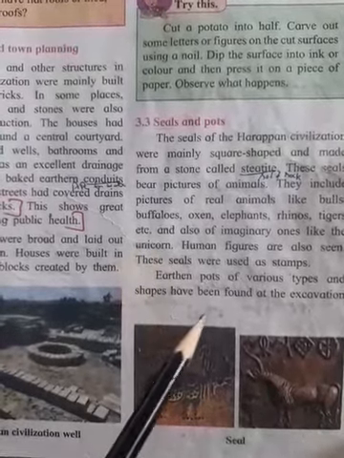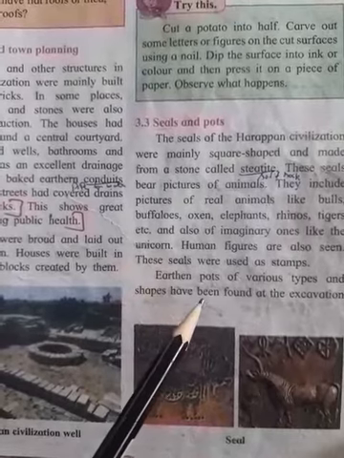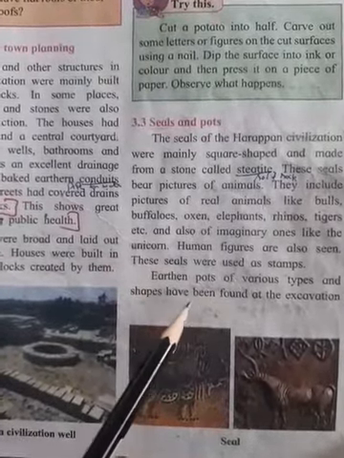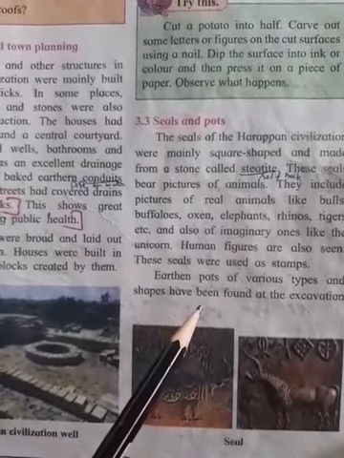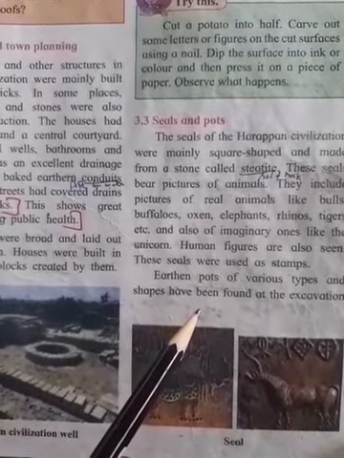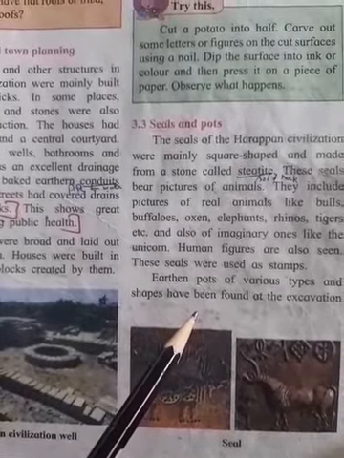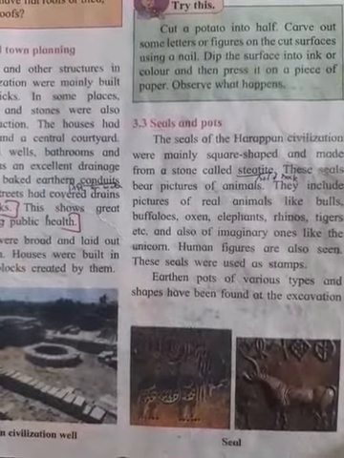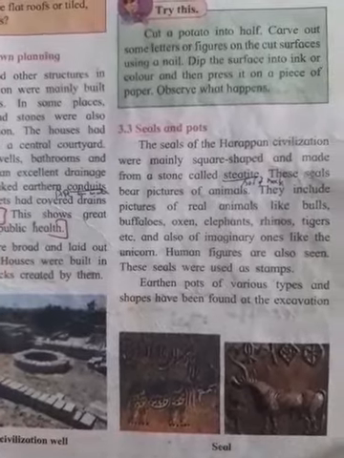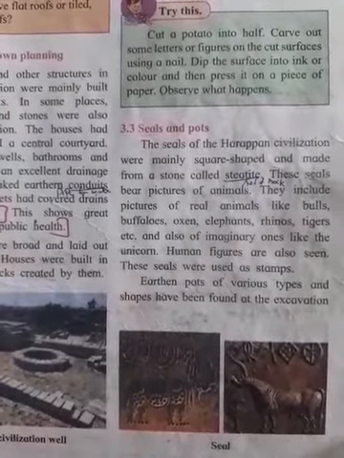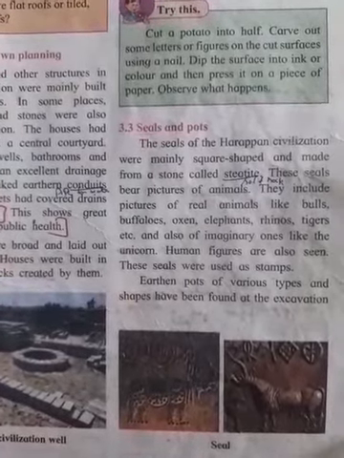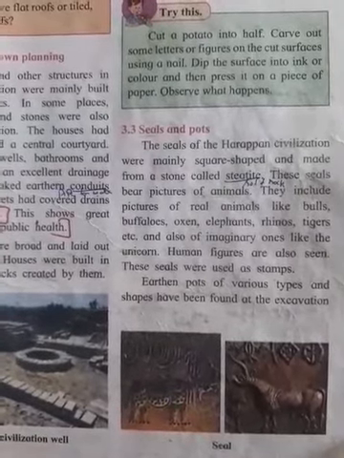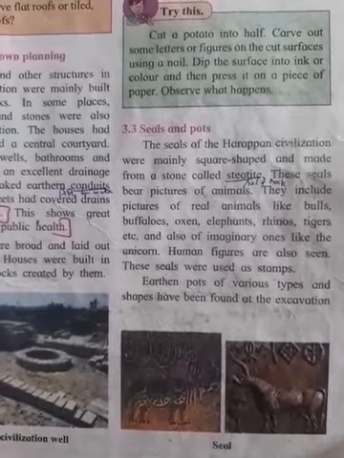Pots with different shapes and designs have been found at the excavation on the bank of the river Ravi in Punjab, showing the culture of the Harappan people and what things they used in their day-to-day life.